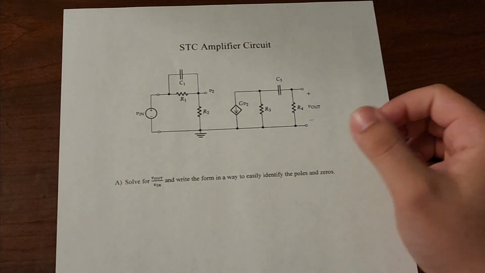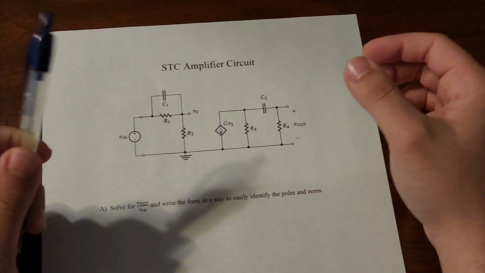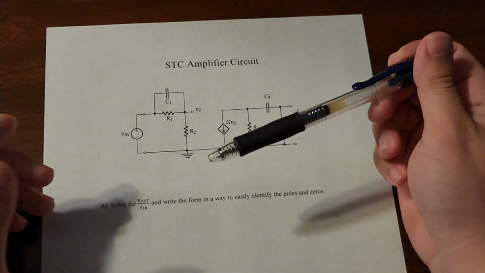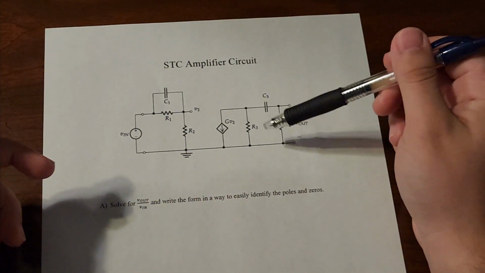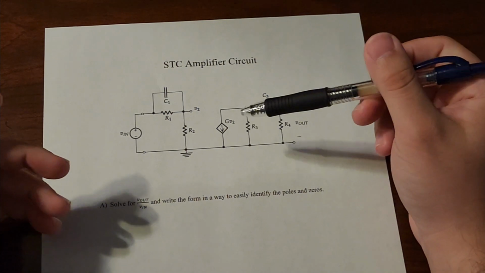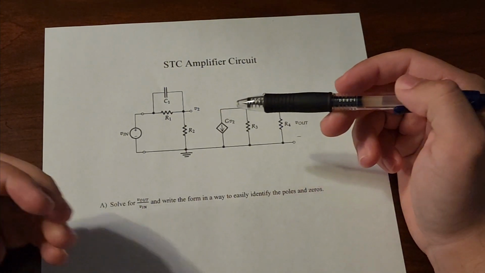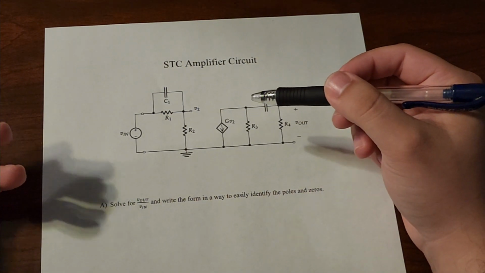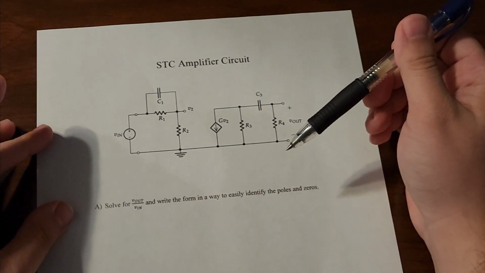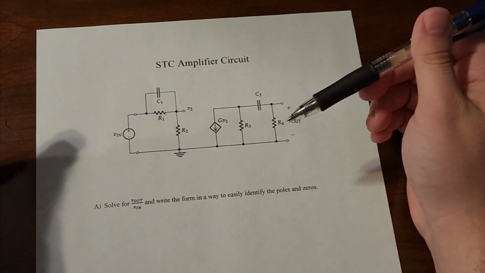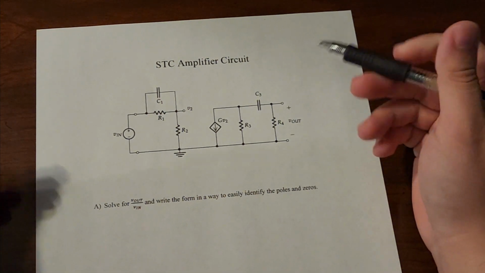Alright, hi y'all. Today we're going to be going over the single time constant amplifier circuit. Now in class we've gone through everything that we will be able to learn for this topic, so this is more of practice for any upcoming exam or quiz. This was taken from a previous exam, so this would be the caliber of question we will see. So let's get started here.